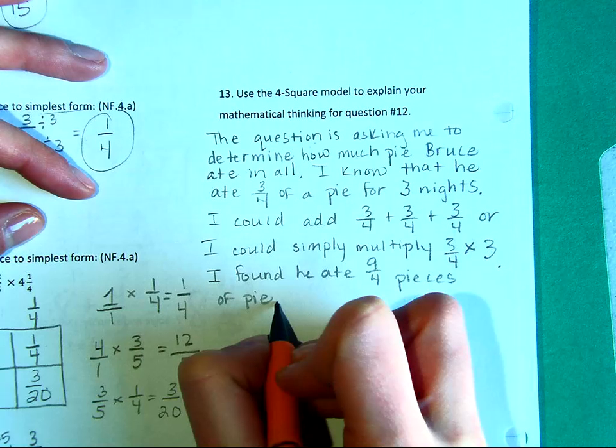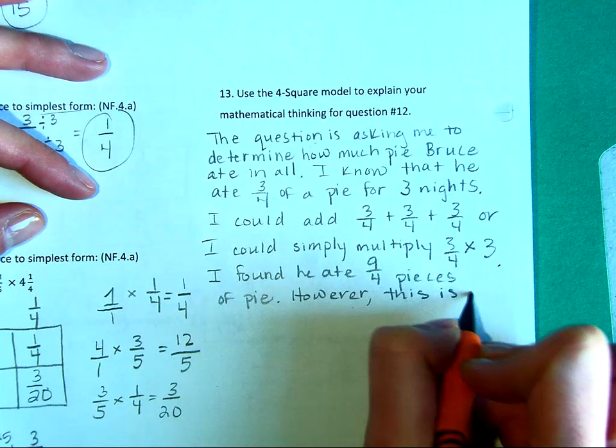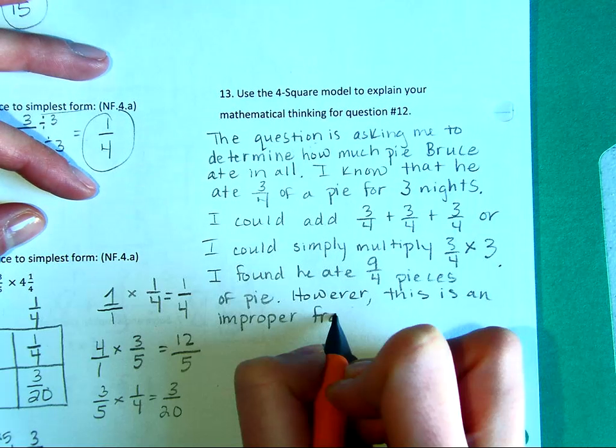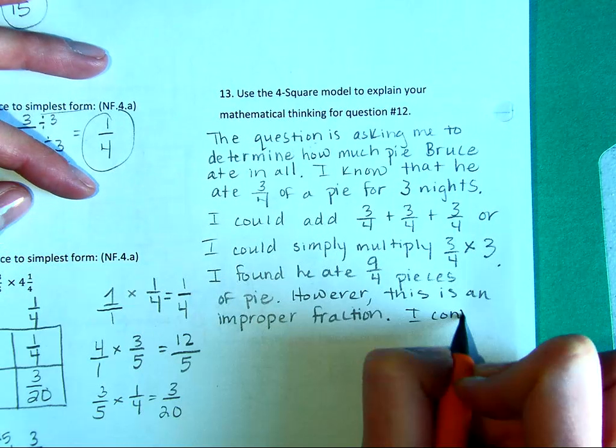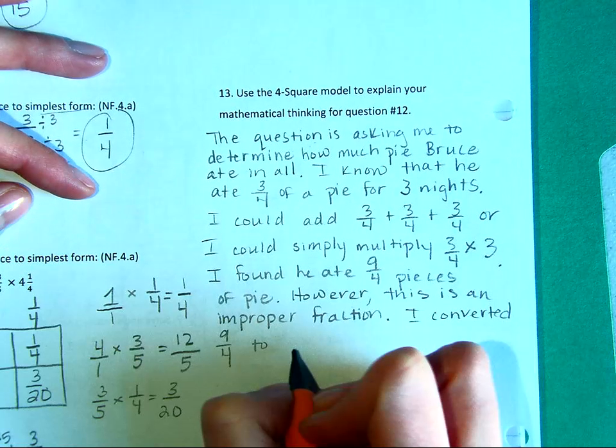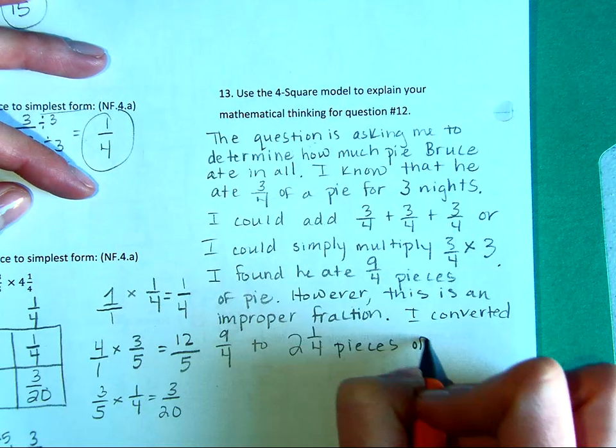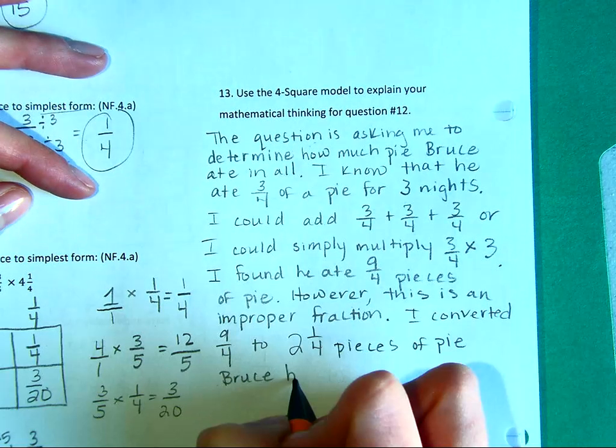However, this is an improper fraction. I converted 9/4 to 2 1/4 pieces of pie Bruce had total for all 3 nights.